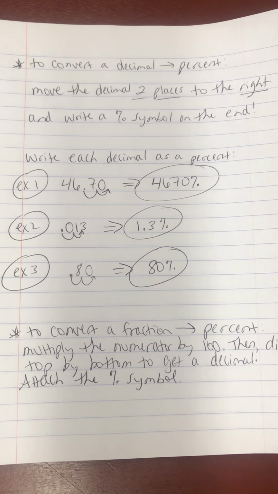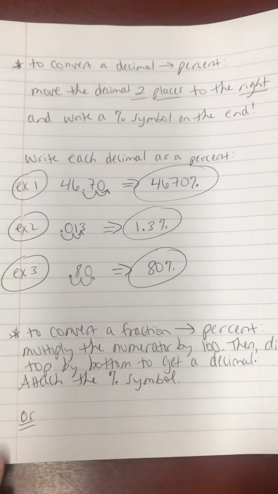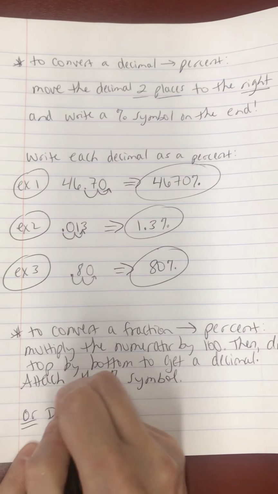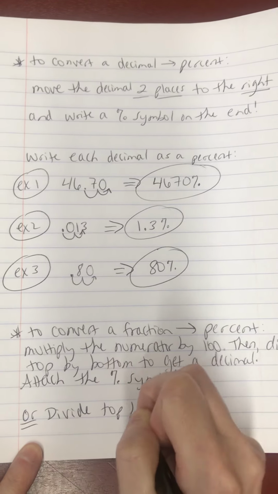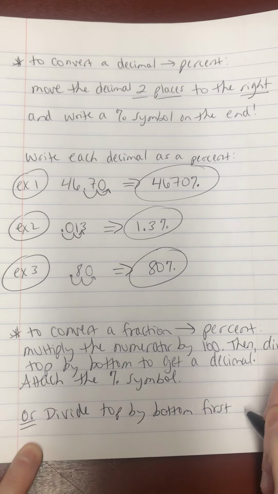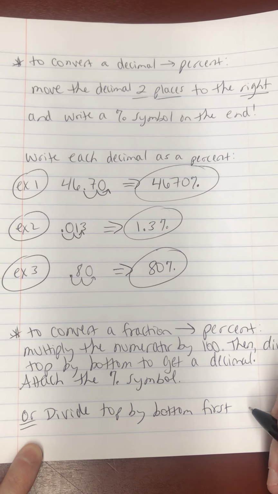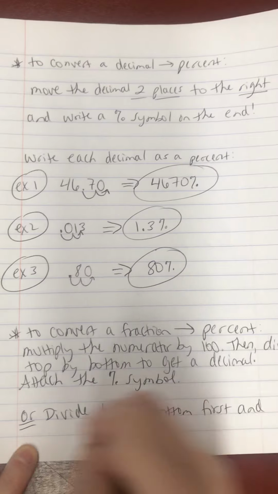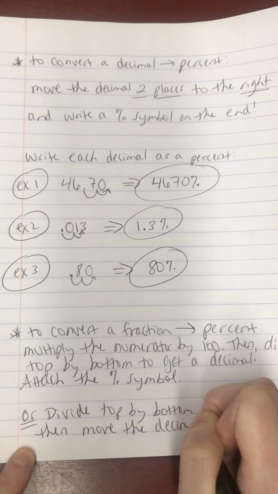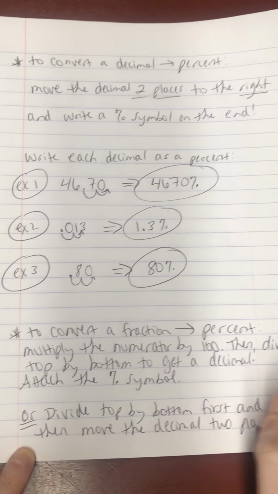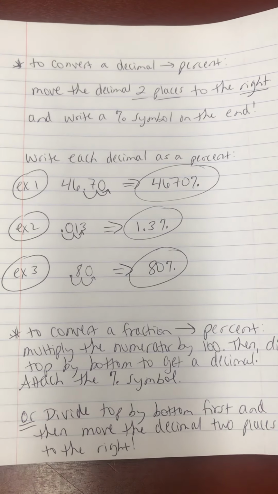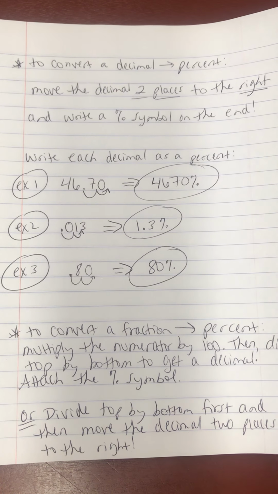Now there is one other way you could do this. I think I will talk about it right now. So I'll say or, and feel free to write this down. Or what you could do is divide top by bottom first. And then move the decimal 2 places to the right. You are more than welcome to do that, especially those of you using a calculator.